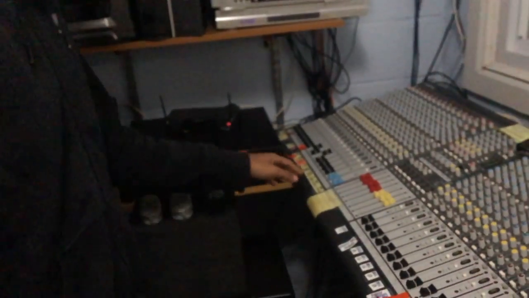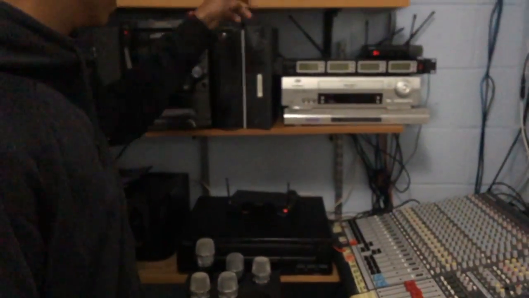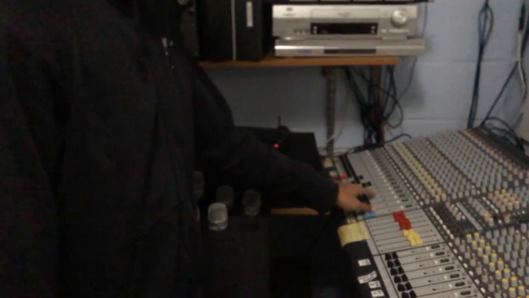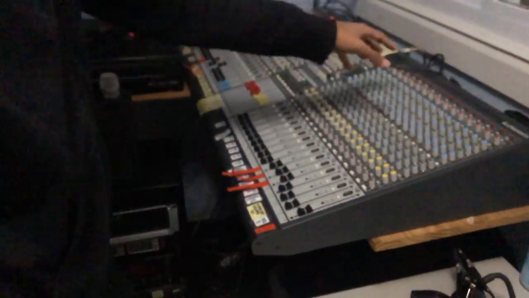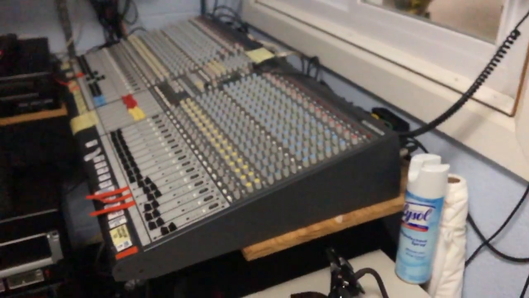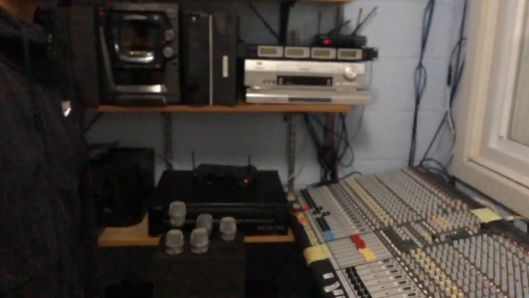Also on the soundboard, you can control the CD or DVD players, either these or these up here, and that's controlled through these. For those that don't understand, the microphones are connected through the back and then put through the amplifier, and from the amplifier, it's sent through the speakers out there on the pulpit.